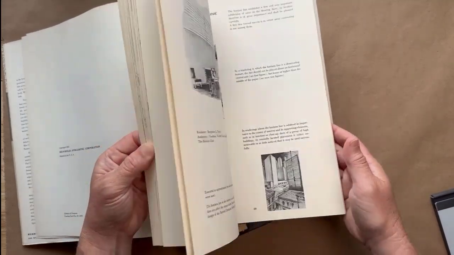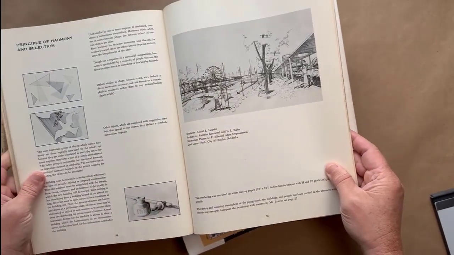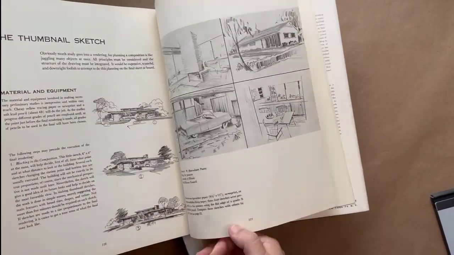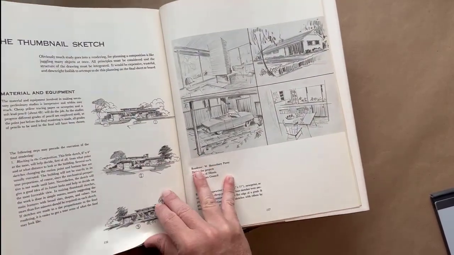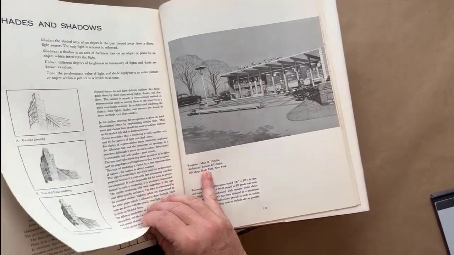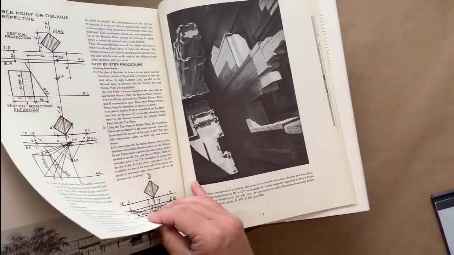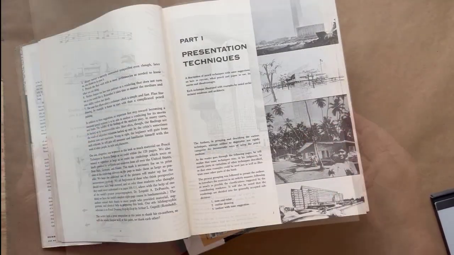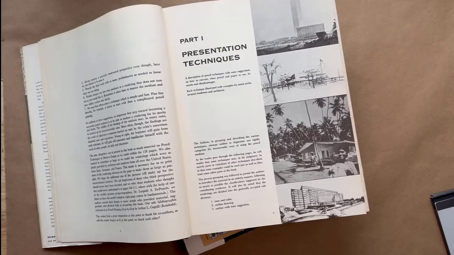And in the back of the book there's a series of images of renderings that were done, of varying kinds. And this whole textbook, or I don't know if it's a textbook, but procedure book, has a ton of examples.